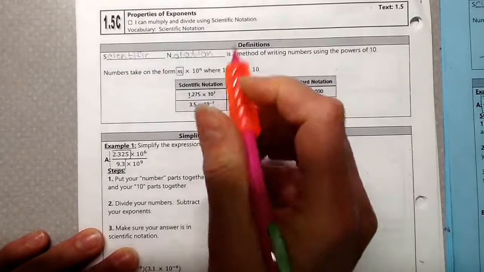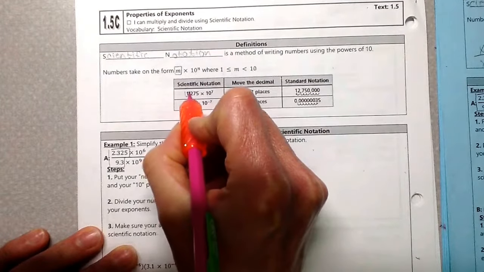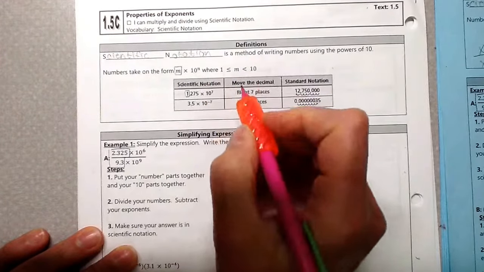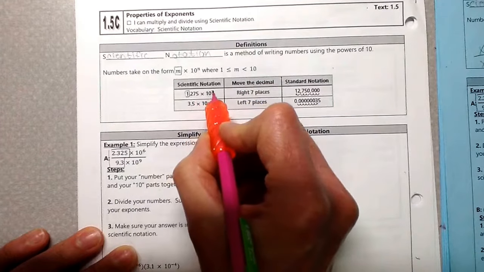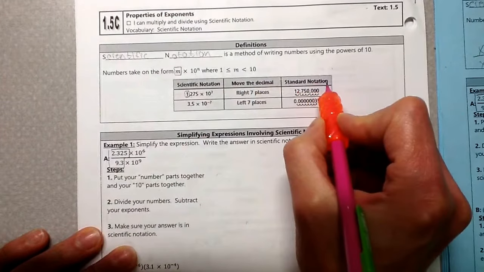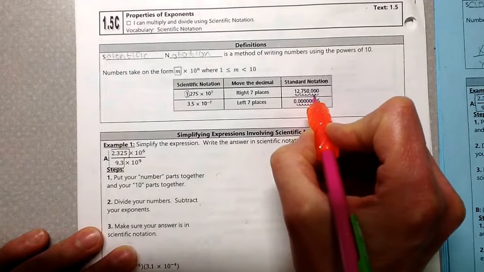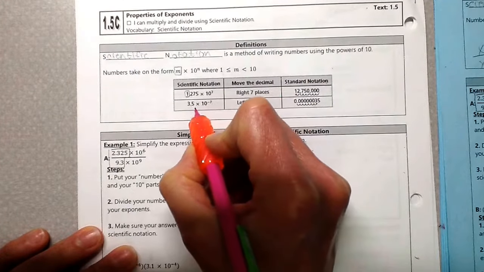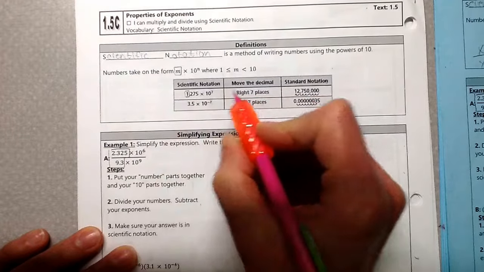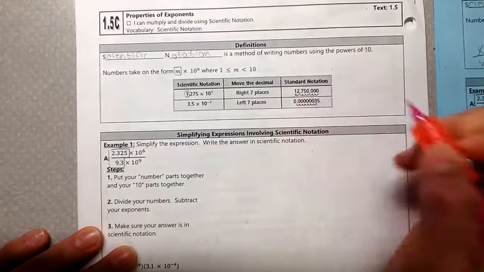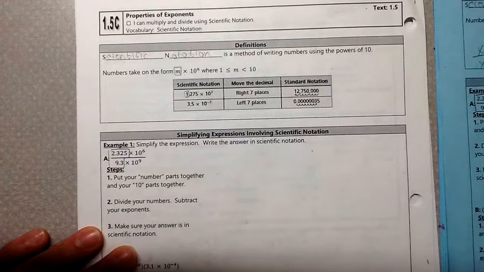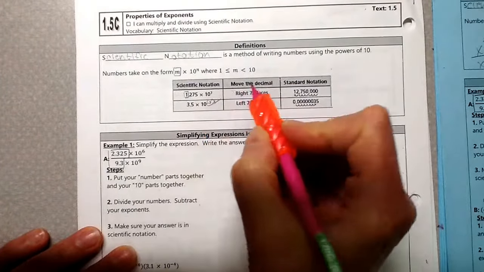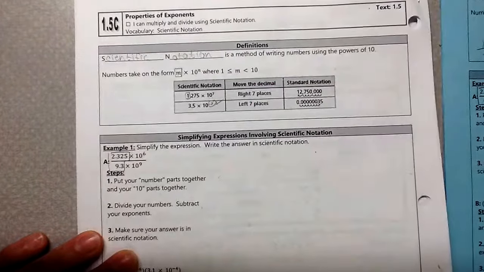So in scientific notation, basically, this number here is greater than or equal to 1, but less than 10. And we want to multiply by 10 to the 7th power. If we want to put it in standard notation, we move that decimal 7 places to the right. Now, if our exponent is negative, we have to move the decimal 7 places to the left. So each time you move a decimal, it's like multiplying or dividing by a power of 10. Now, with scientific notation, it's okay to have a negative exponent.